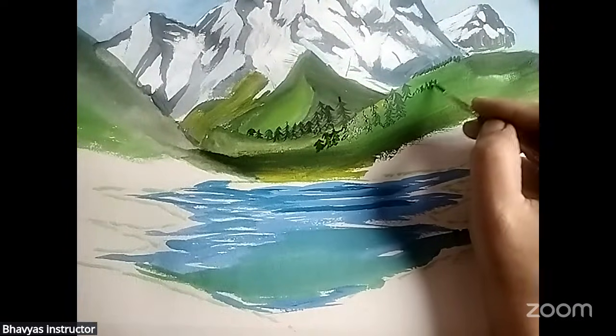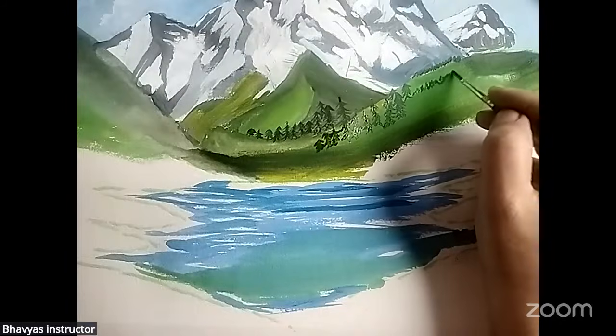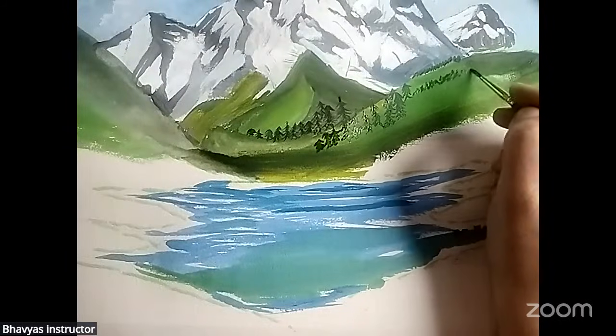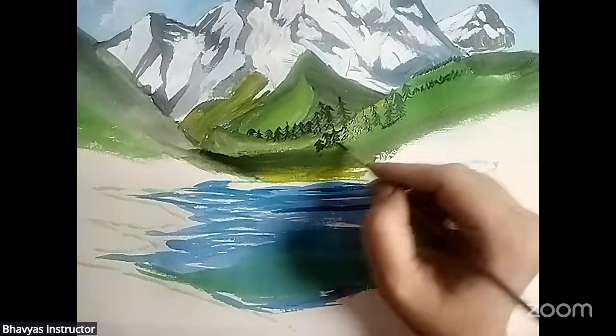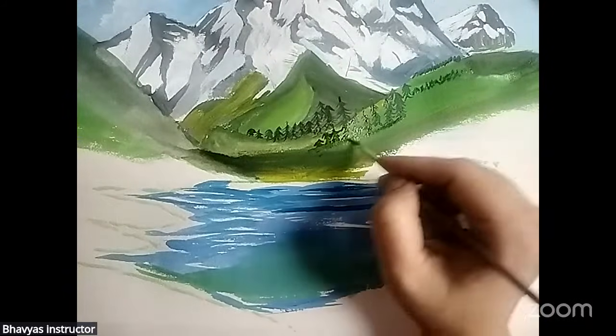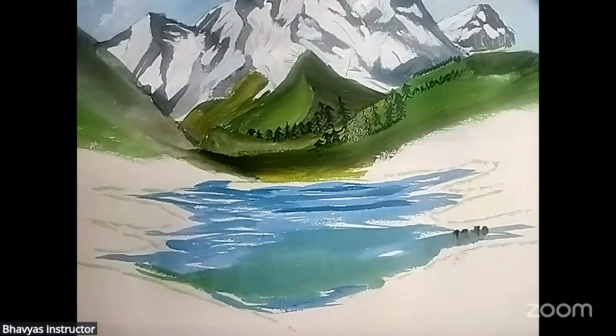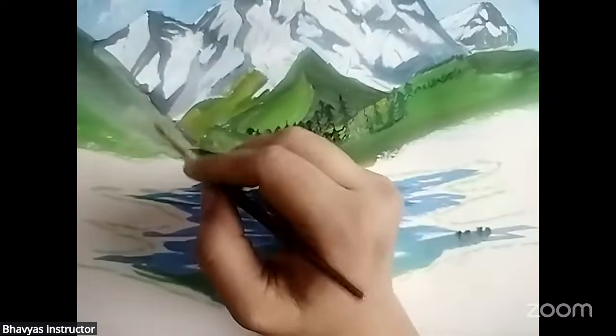You can use a fan brush to make this, or if you don't have a fan brush, you just use the brush like this. Once you have done the tree work, you blend the lines properly. Blending is very important. If you don't blend it properly, the perspective won't be visible properly.